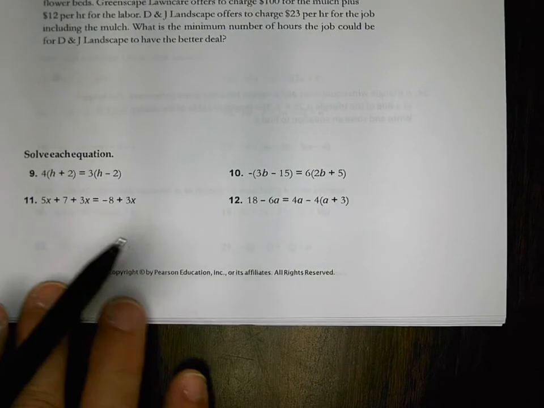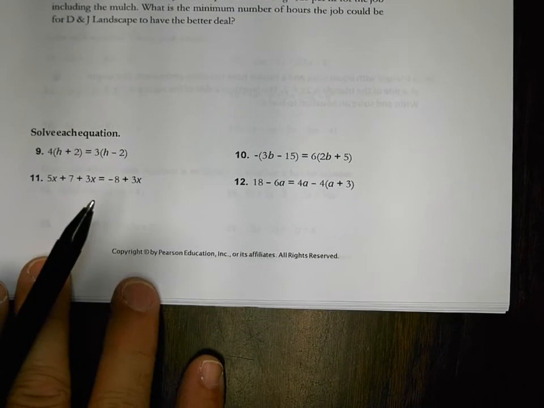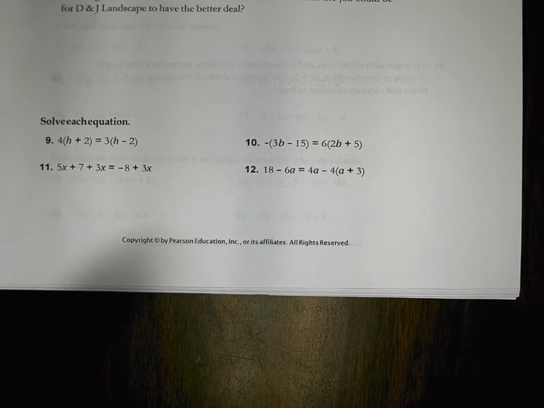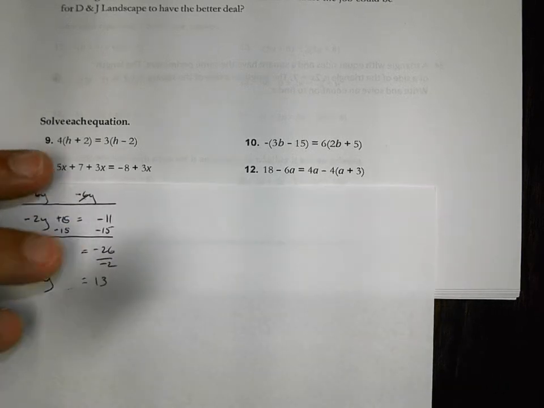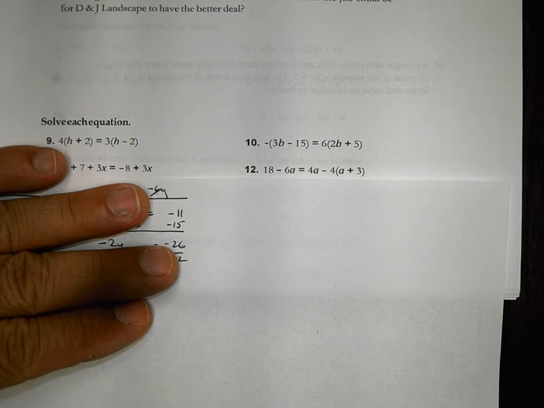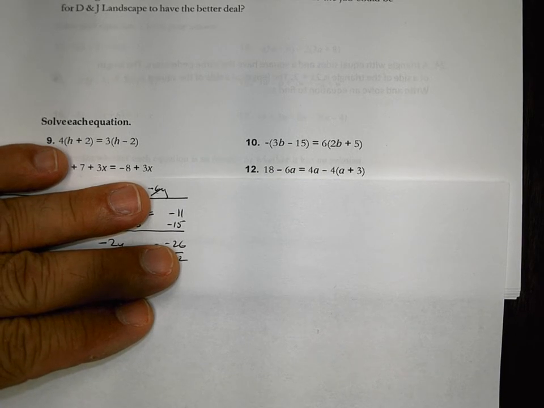Let's look down at 9 through 12. Should we do one of those together? All right, you pick it. 9, 10, 11, or 12? 12 it is. Okay? So, again, following my rules, DCBA, distribute. Do we need to distribute?